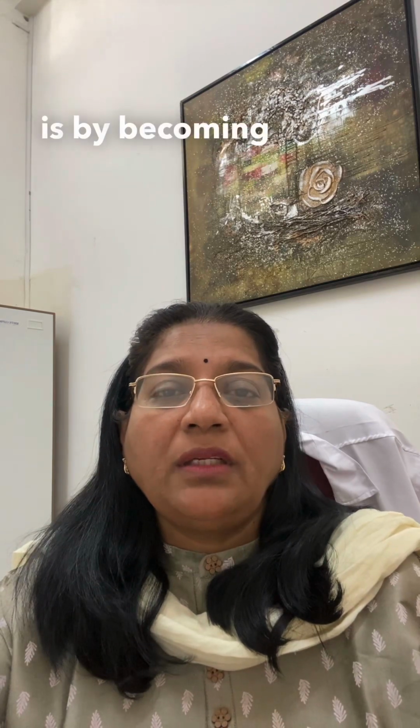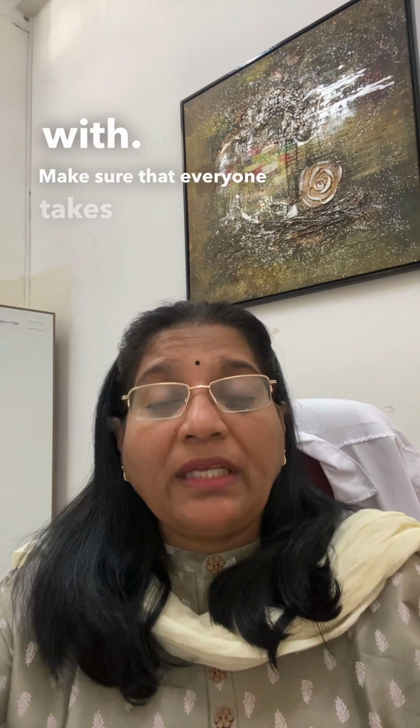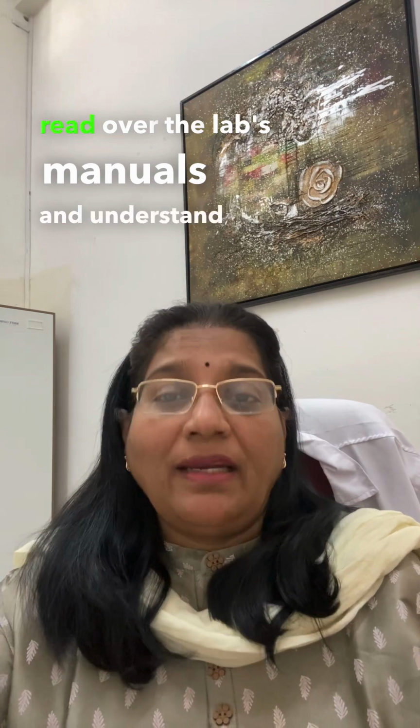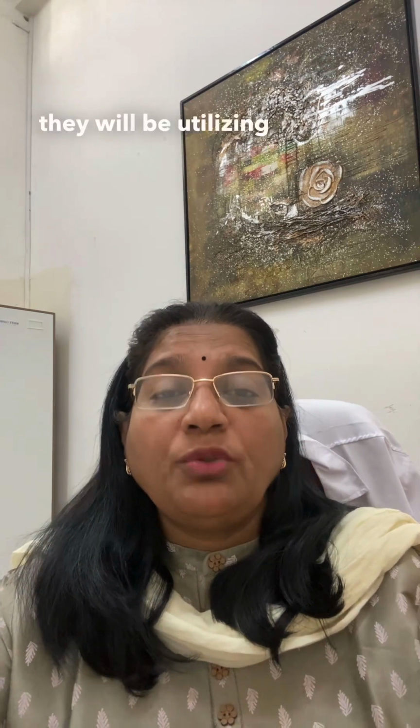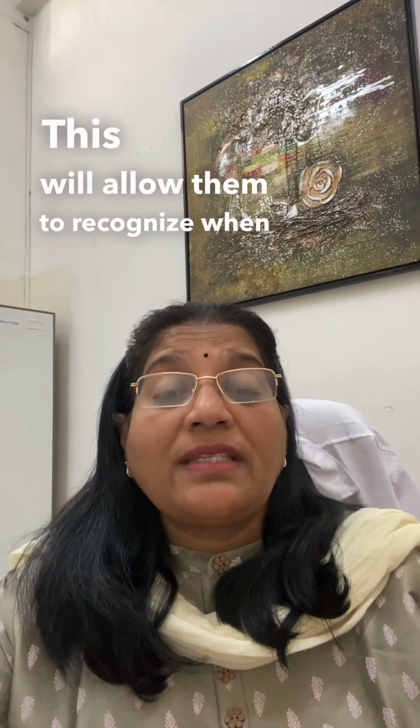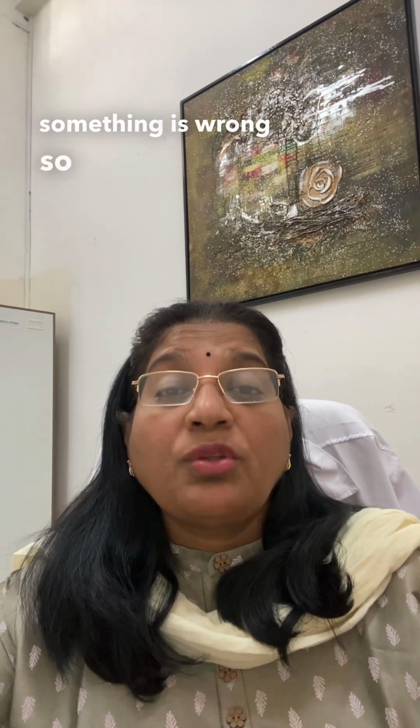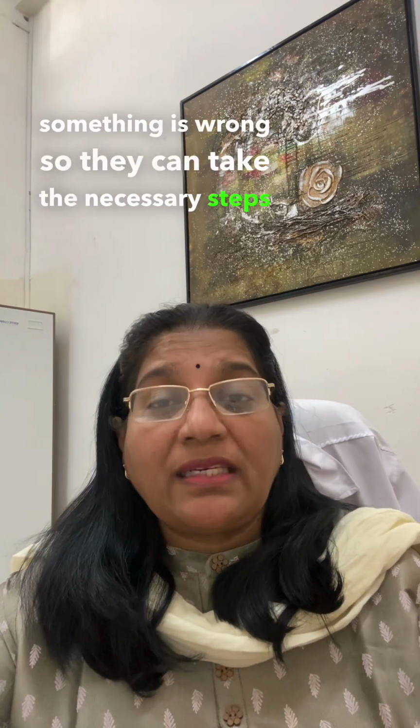The first way to prevent errors or mistakes is by becoming thoroughly familiar with the policies and procedures that all our staff should work with. Make sure that everyone takes the time to read over the lab's manuals and understand the procedures they will be utilizing in detail. This will allow them to recognize when something is wrong, so they can take the necessary steps to fix it before it causes any harm.